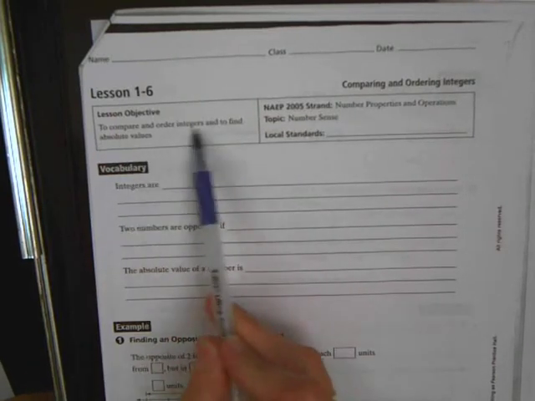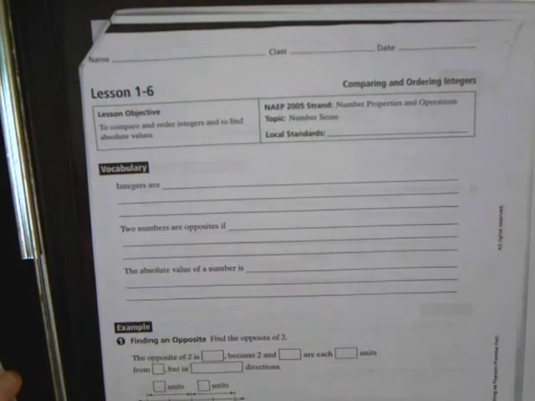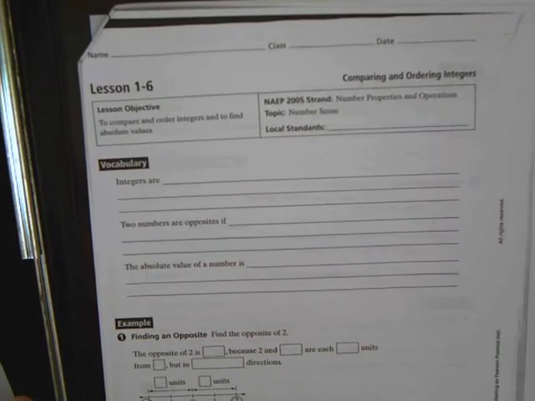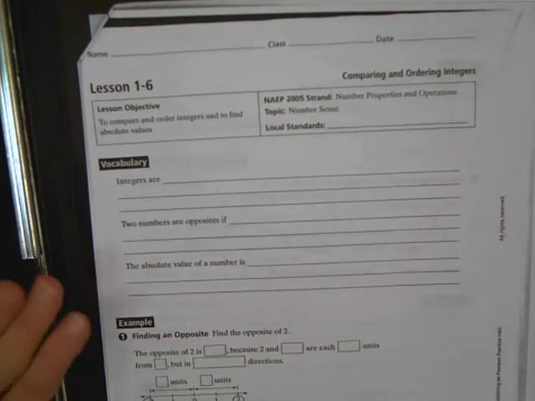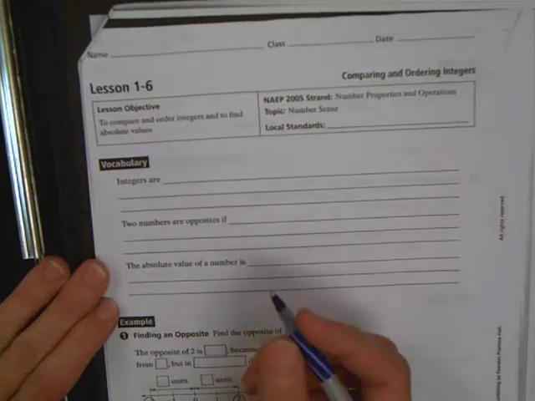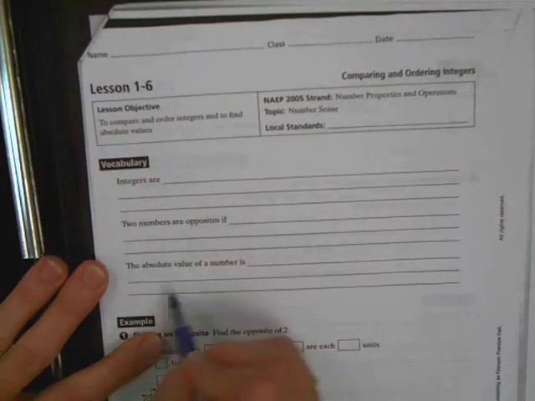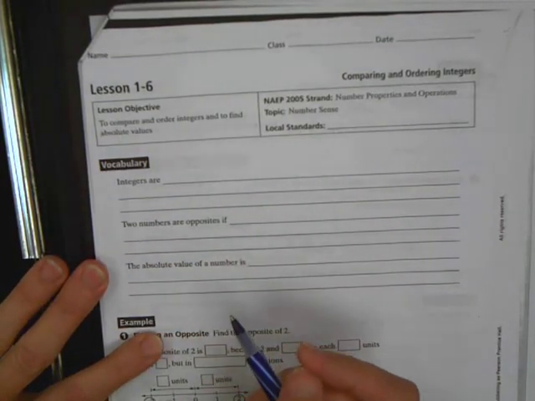Today we want to compare and order integers and find absolute values. So we're going to lay the groundwork for, in fact, working with integers and operations. Our vocab words include integers, opposites, and absolute value.